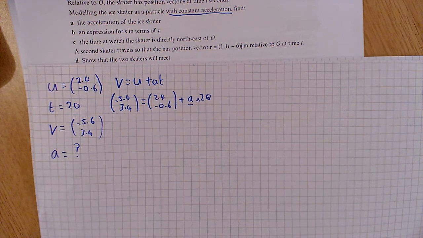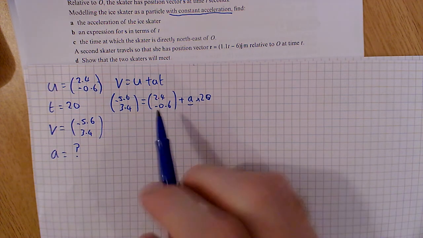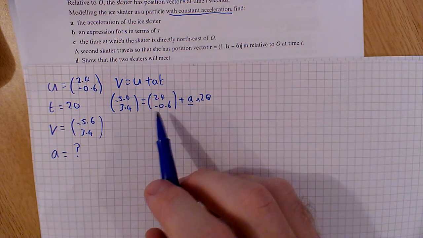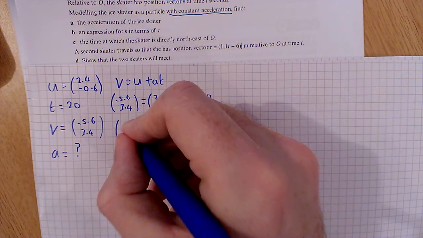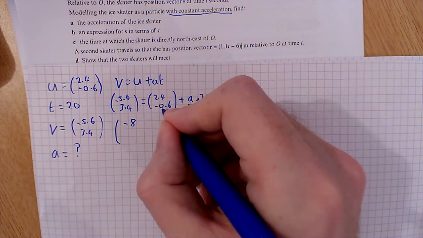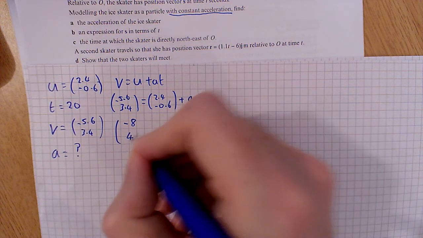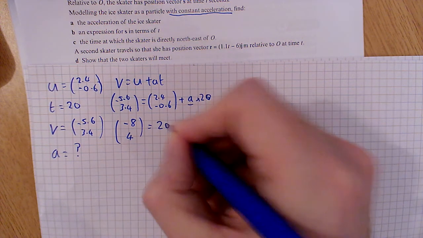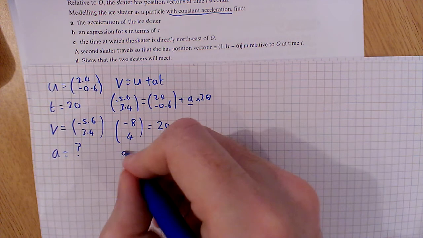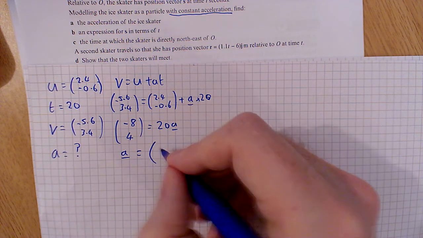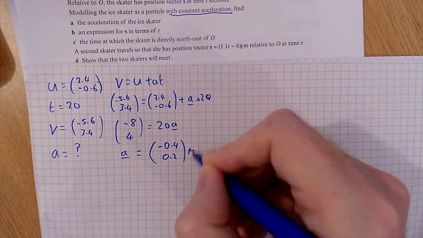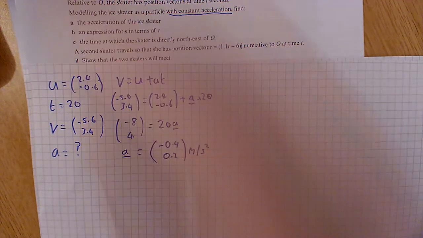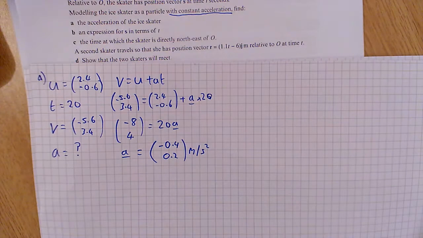Okay, so then all I'm going to do is move over this vector to the other side. So I'm going to subtract each of these from there. So -5.6 minus 2.4 is -8, and 3.4 minus -0.6 will give you 4. And this is 20a, so now divide by 20 in order to get a. So this will give you -0.4, and this will give you positive 0.2. And it's an acceleration, so meters per second squared. Alright, that's part A, just rearranging that v equals u plus at.